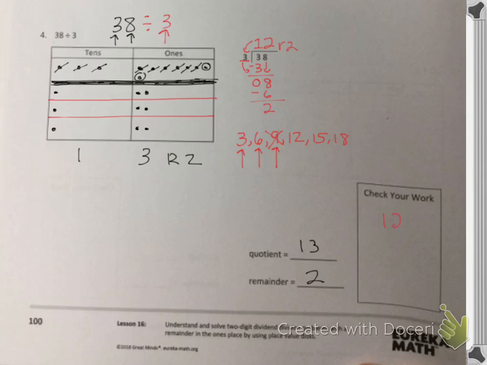Now, let's check our work. We're going to multiply the quotient times our divisor. And that is 3 times 2 is 6. And then 3 times 1 is 3. Plus the remainder. And we should get our dividend, which is 38. Awesome. All right, so we definitely did this correctly.